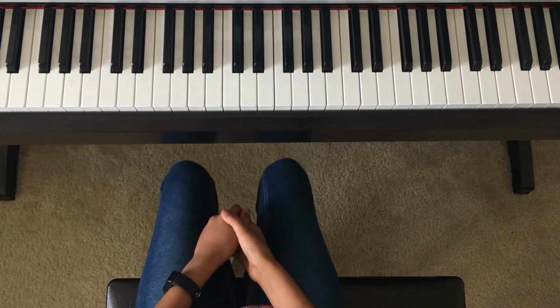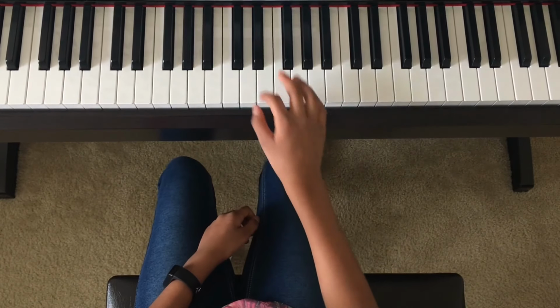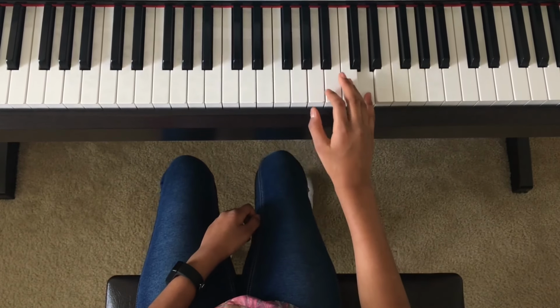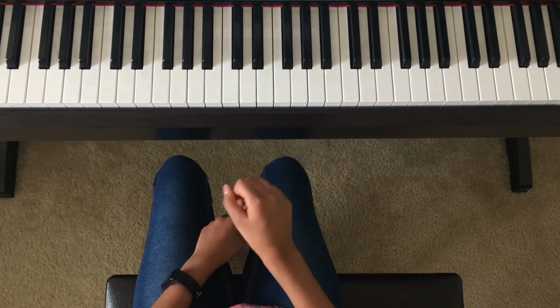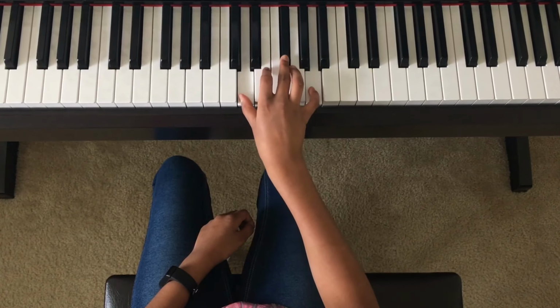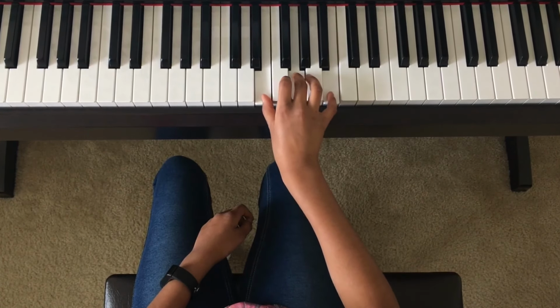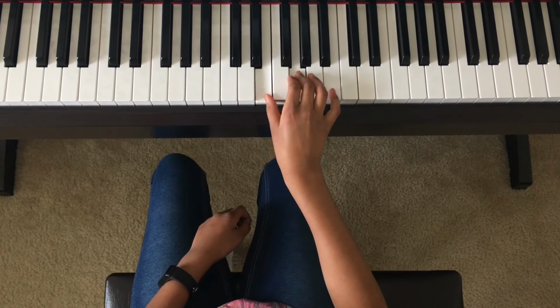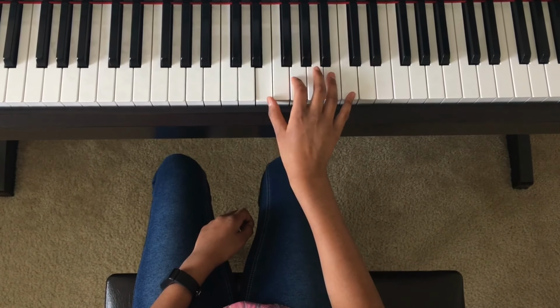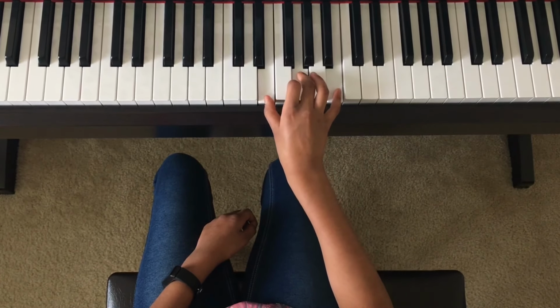So let's start with the 5 of 2 in the key of D major. You're in the key of D major, and you have to find the second chord of this key. D major would be the first chord, or the 1 chord, and E minor would be the 2 chord. Now you have to find the 5 of 2. We already found the 2 of D major, which is E minor.